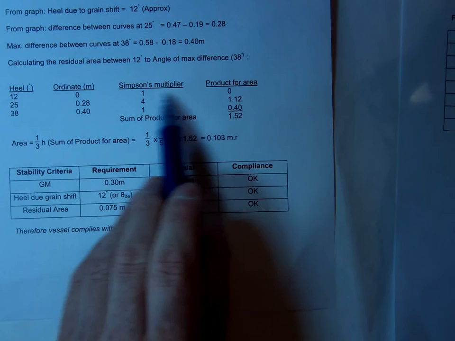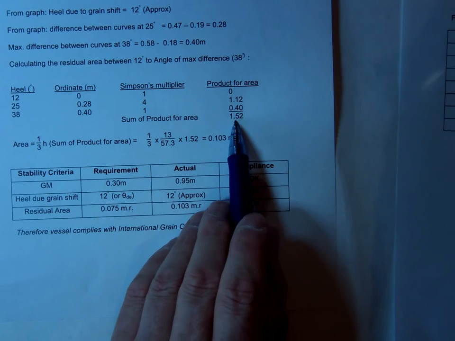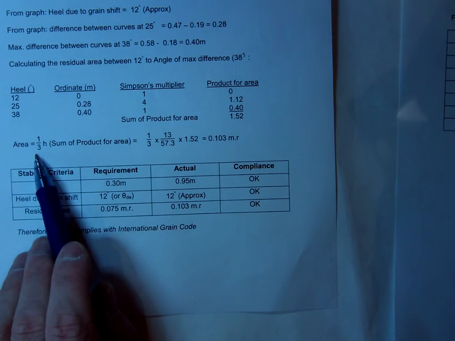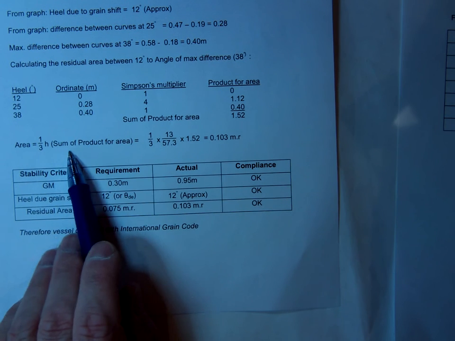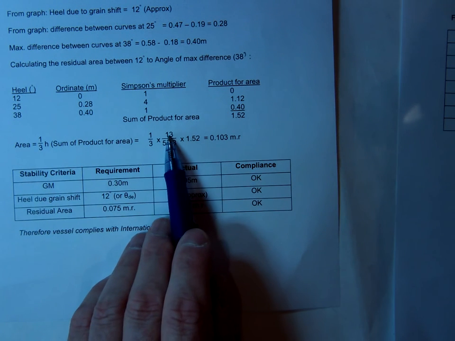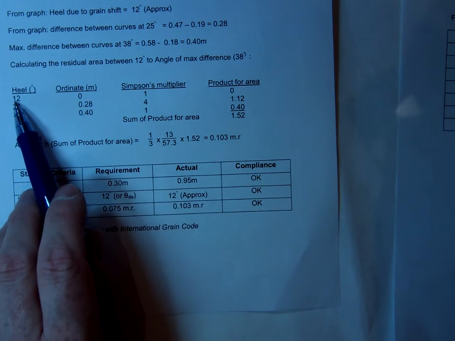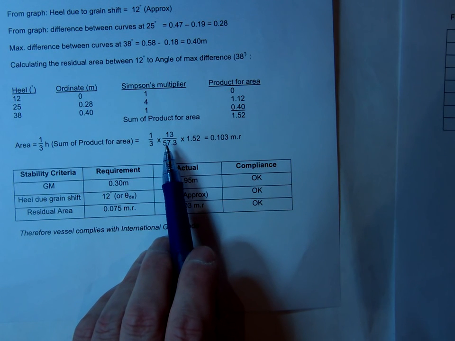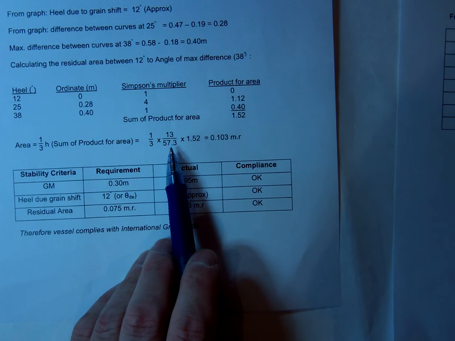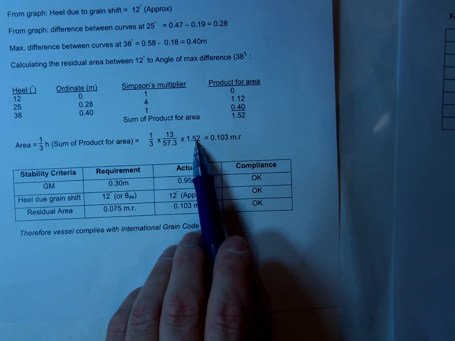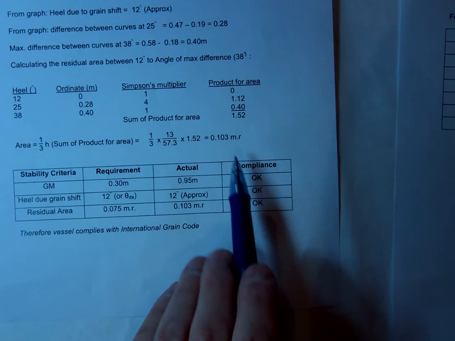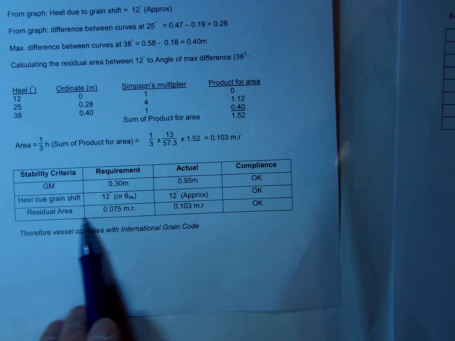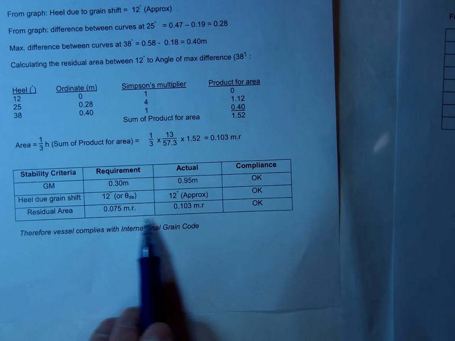Multiply it by the Simpson's multiplier to get the product of area. Using Simpson's rule from the formula sheet, a third times 13, which is the degrees here, 12 to 25, 13 degrees over 57.3. Remember, you always have to use 57.3 because we're dealing in degrees and we have to convert to radians. Multiply by the sum of the product of area and you get an area of 0.103. So you can see the residual minimum is 0.075, and we have 0.103.